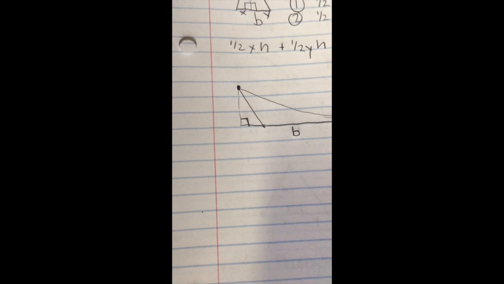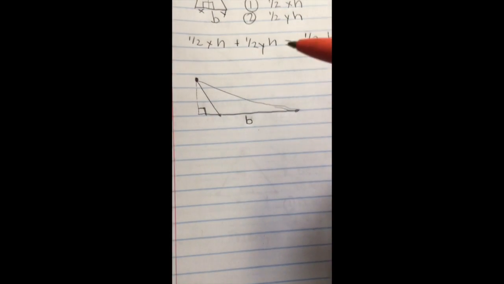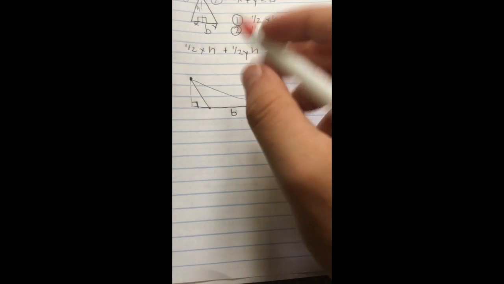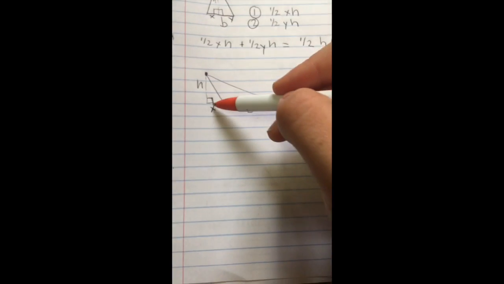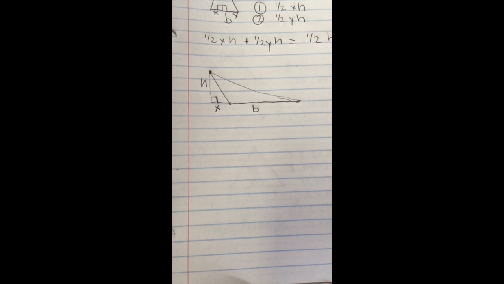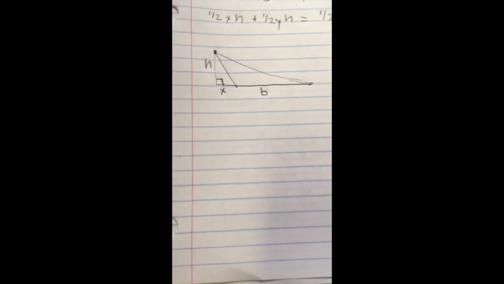Okay, so first we will label this B, because this thing is B, right? And we have to label, and this is the height for the big triangle, this is the base, right? But now for the little triangle, we're going to label this X, because this is the height and this is the base.